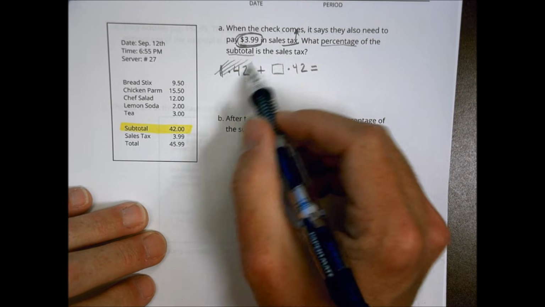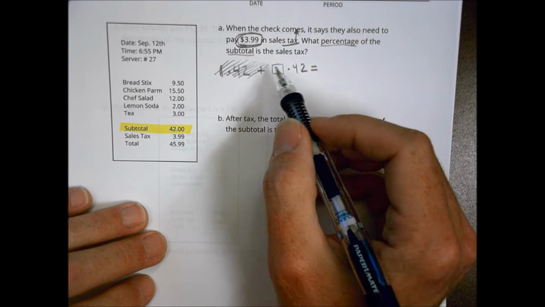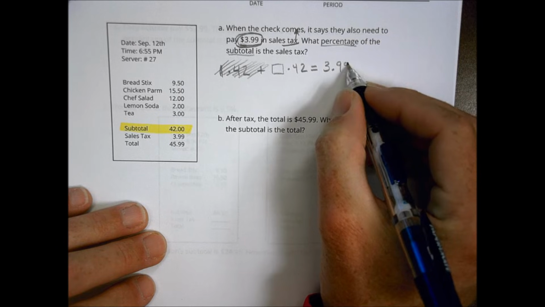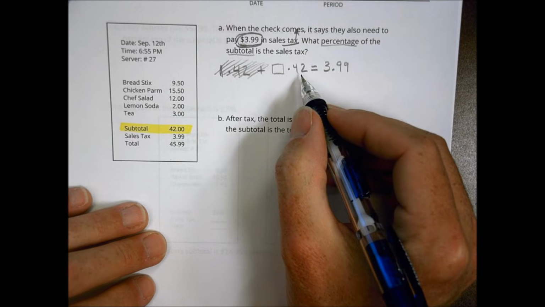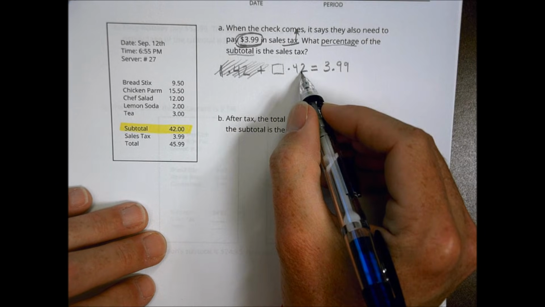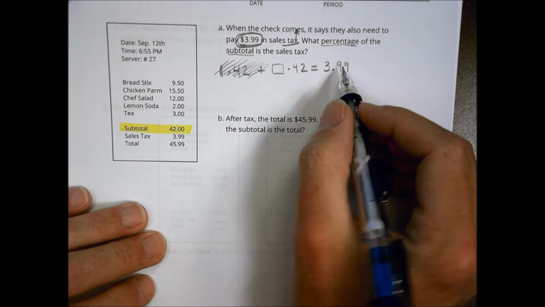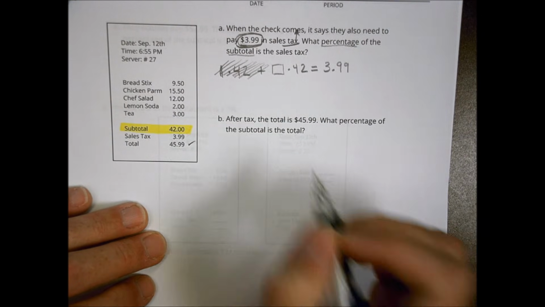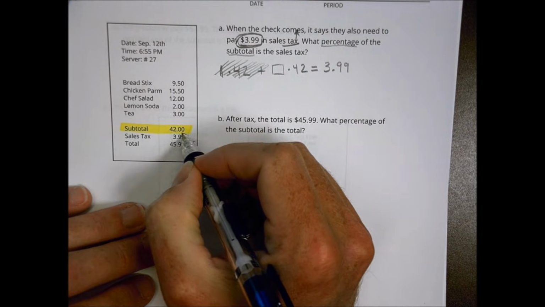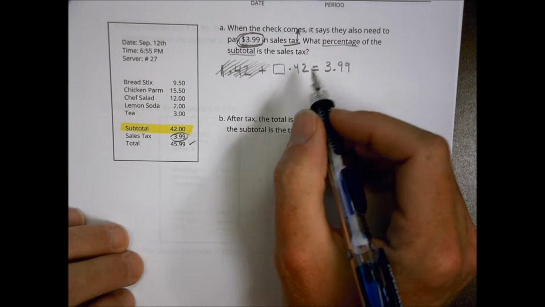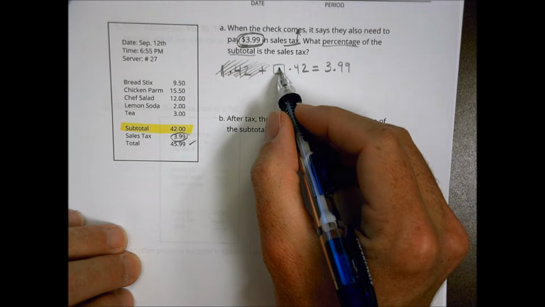Since I already know the tax amount is $3.99, if I wanted to find the tax amount, that's just this part of the equation. That's going to be the percentage, this tax percent, times 42, which will give me just the tax amount. What I was setting up before was if I wanted to work from the total amount. Because I had the tax amount given to me, I can just ignore this part for right now. Okay, sorry about that.